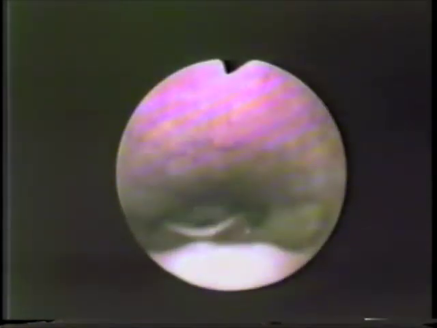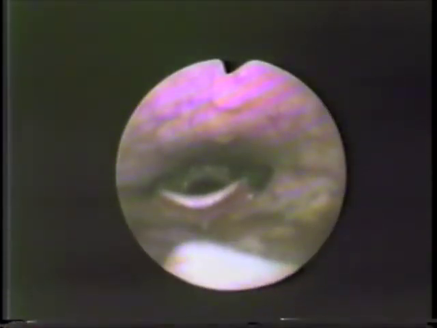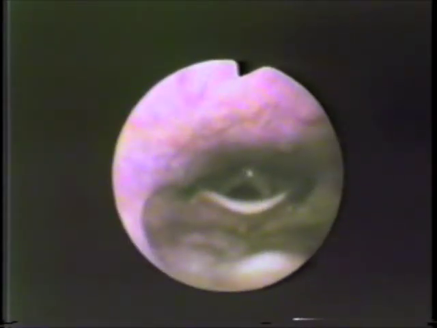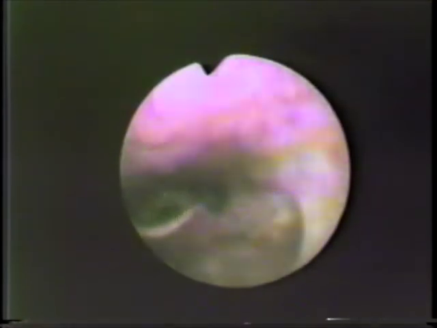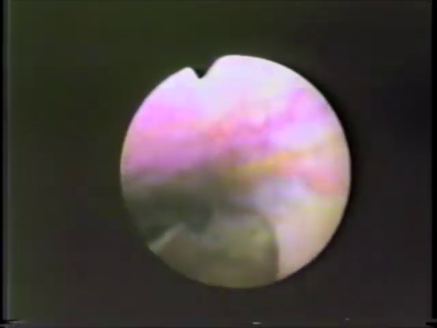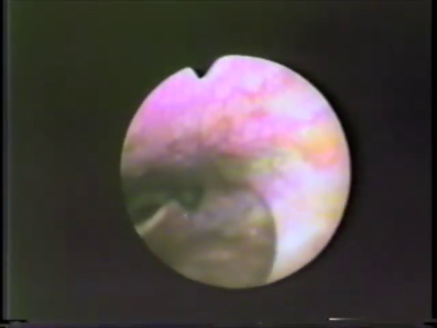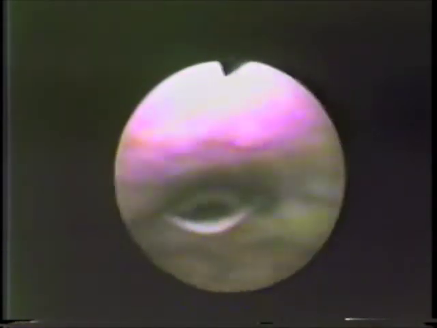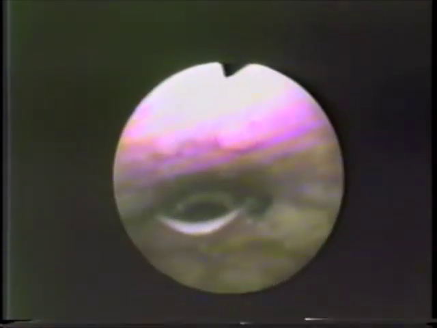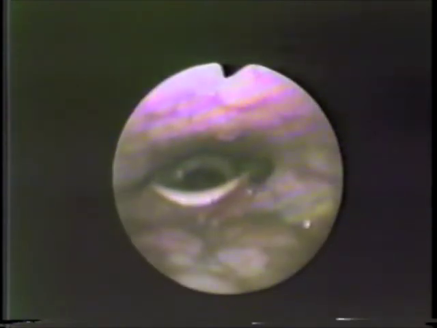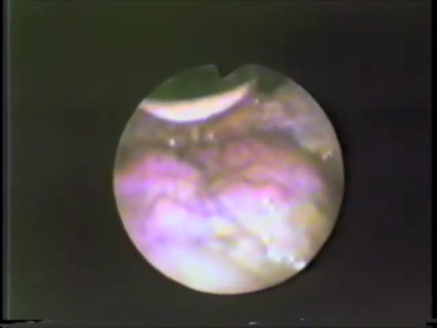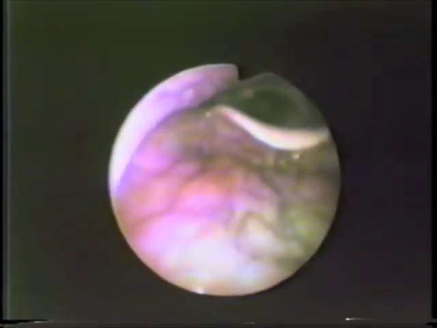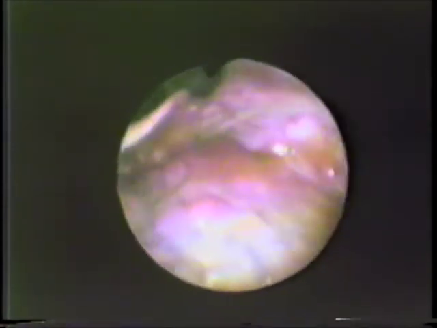The epiglottis is seen here in the distance. The tissue seen here is the lingual tonsil. We'll look at it a little closer. The posterior tongue is found immediately anterior to the epiglottis. The lymphoid tissue seen here is the lingual tonsil.